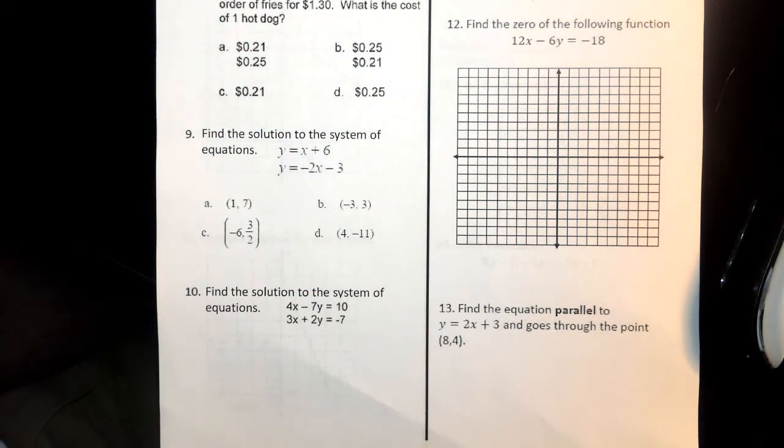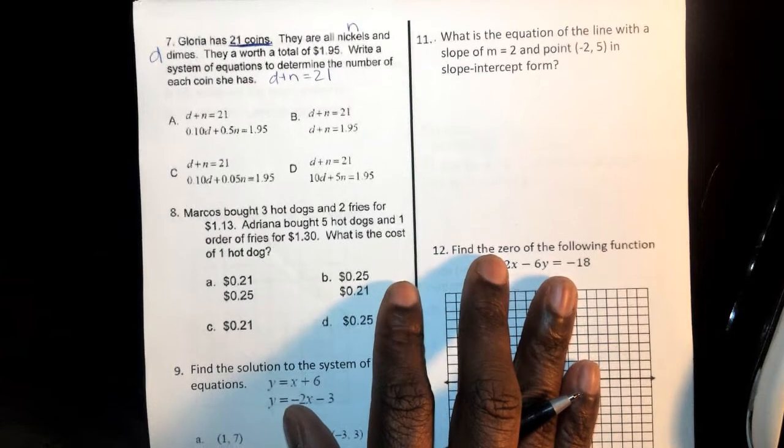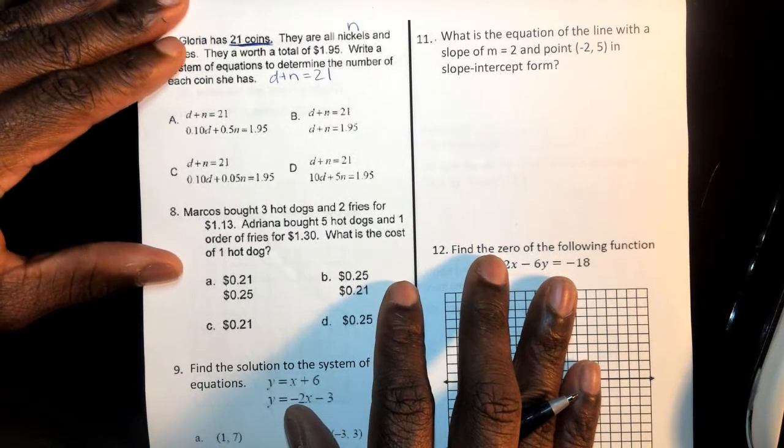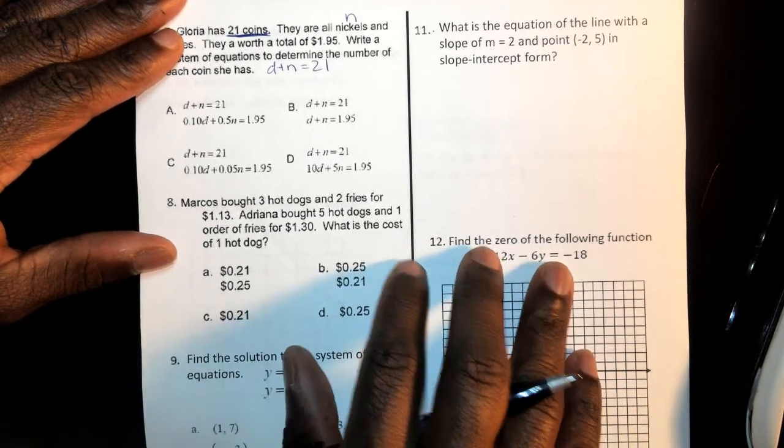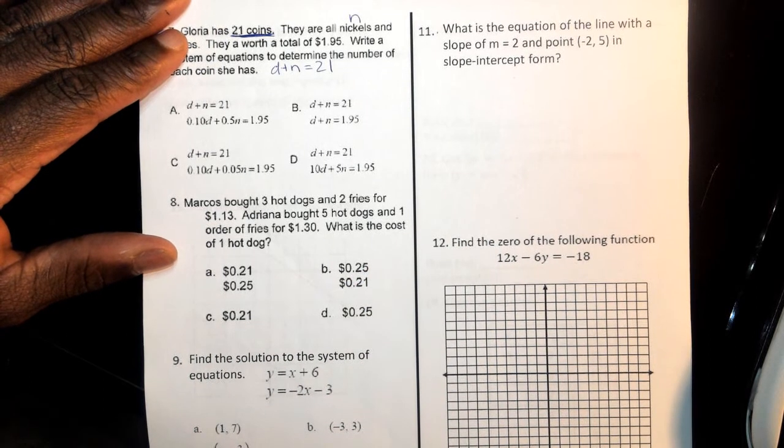Now we do know that a dime is worth 10 cents, and a nickel is worth 5 cents.